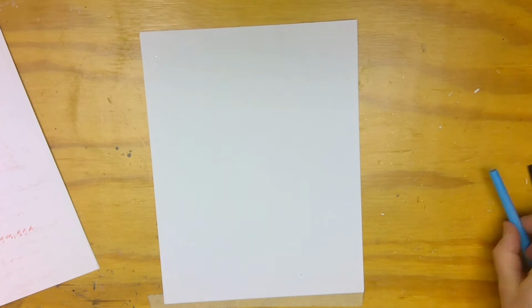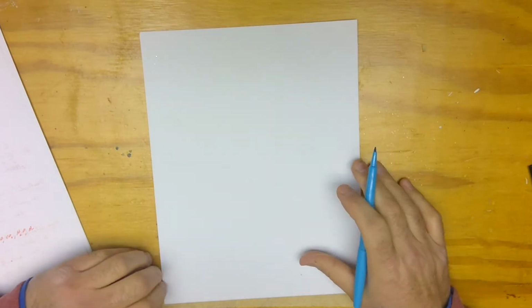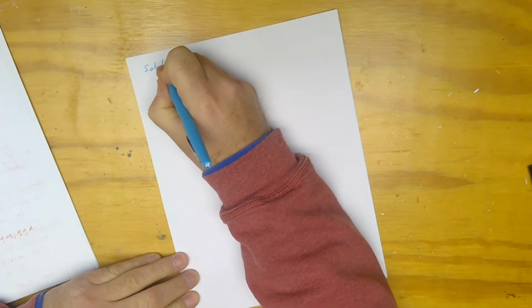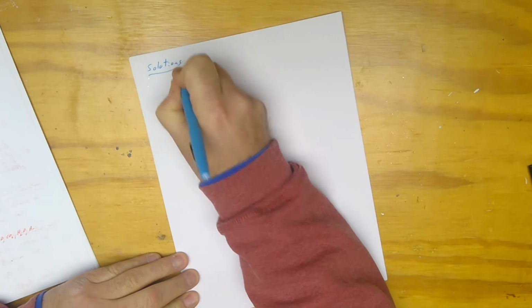Today we're going to work on a little bit of stuff on solutions. Shouldn't be too bad today. Most of this should be review for you. Right, so let's go ahead and start with solutions.